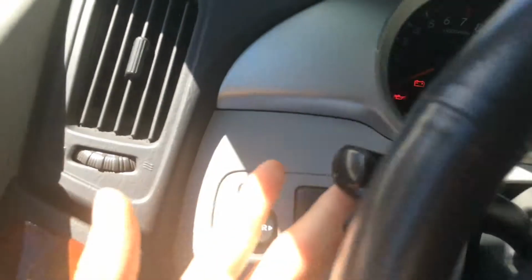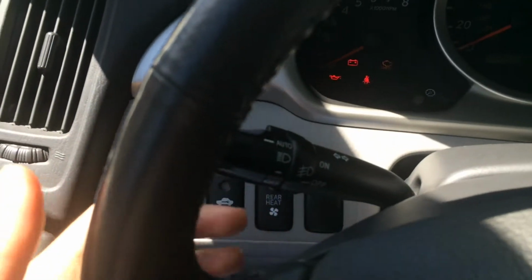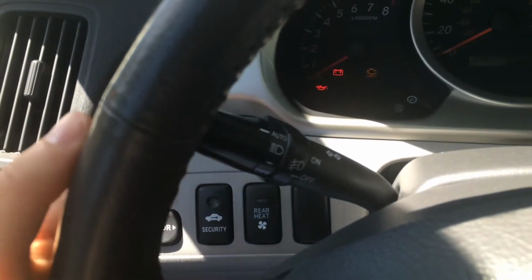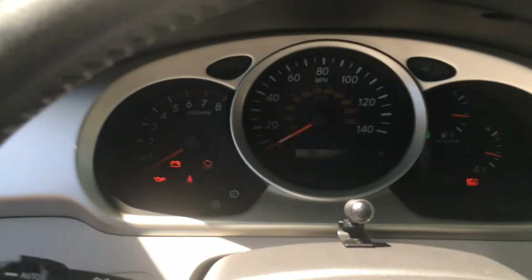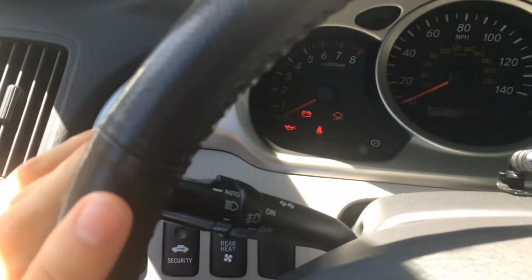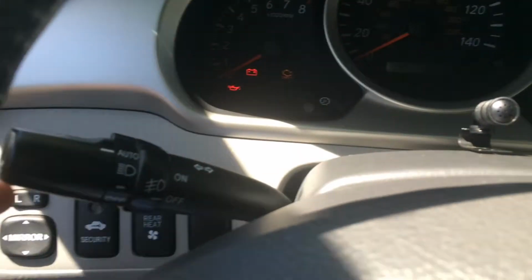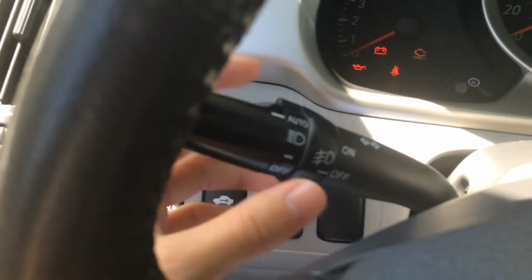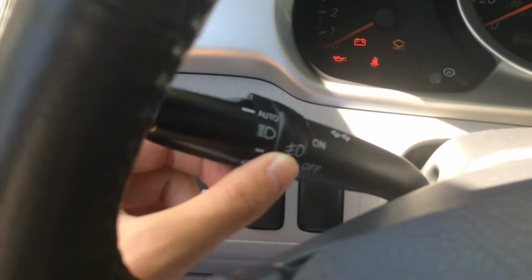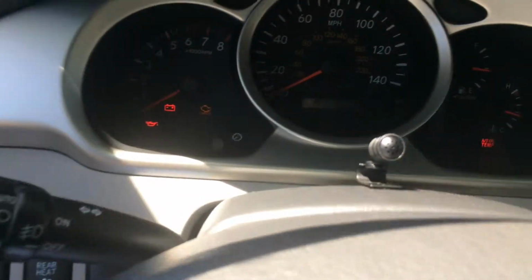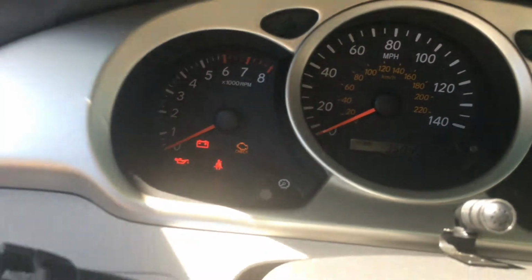And this handle right here I use for when I'm wanting to signal which way I'm gonna go. So as you can see, that just turned on the right turn signal and the left turn signal. And in addition, this is also where you control your high beams and your low beams, like your fog lights. And so now let's go into this bit.